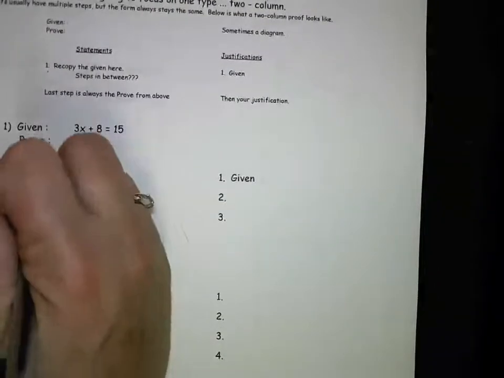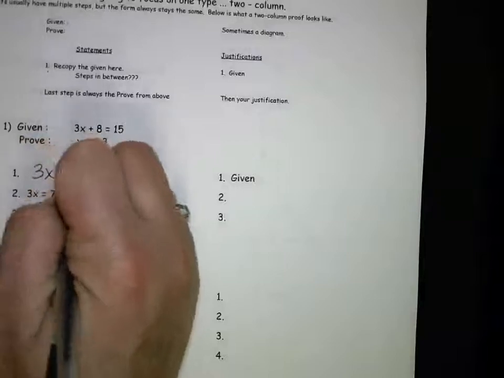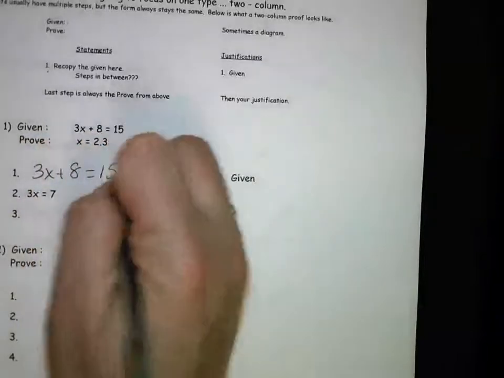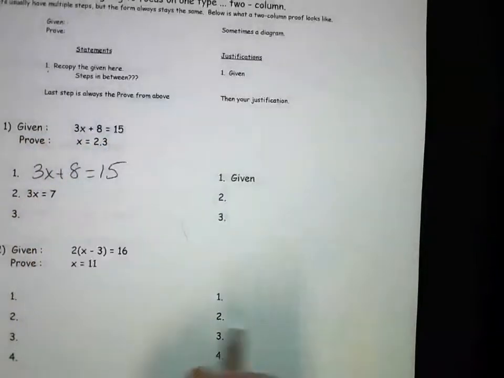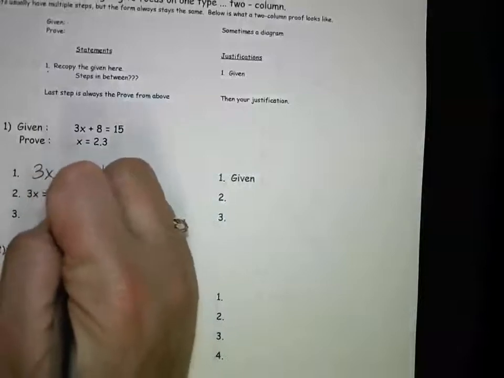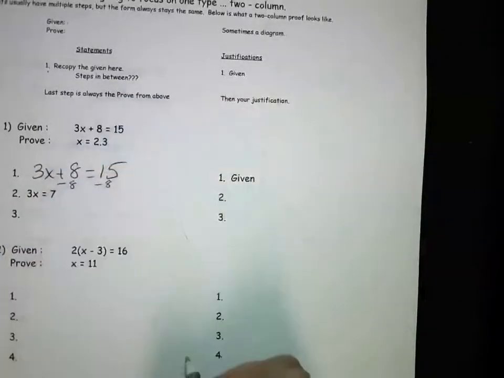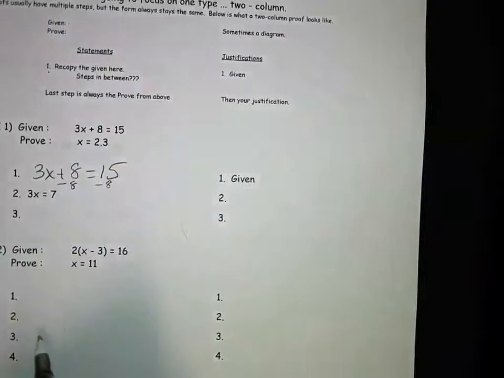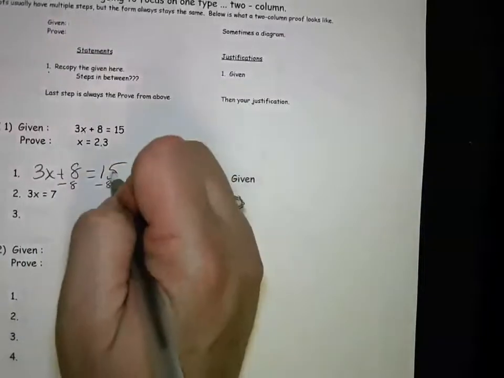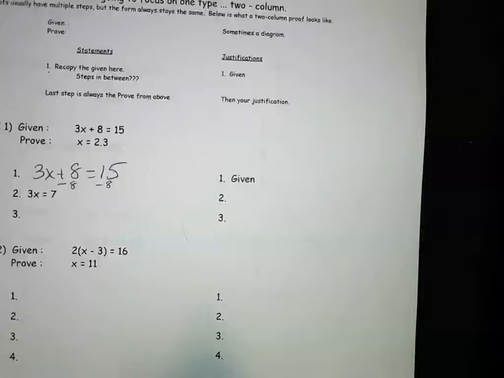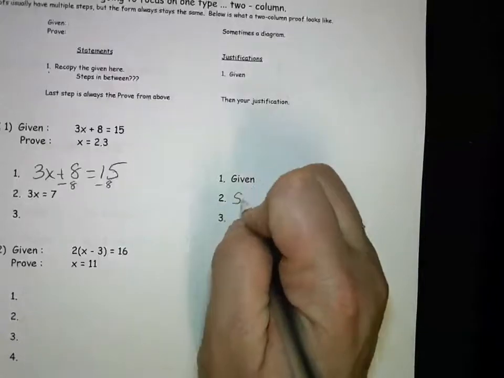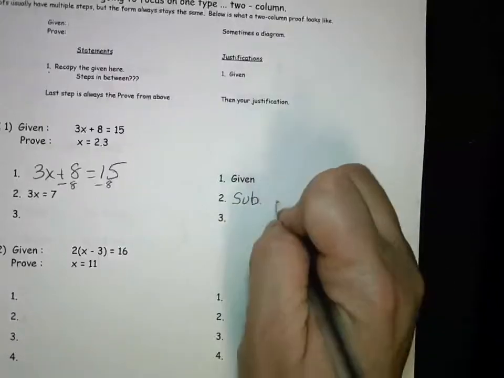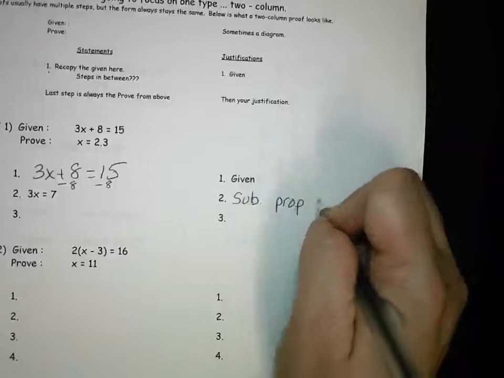So our first one, our given, is 3x plus 8 equals 15. Solving this, you're going to subtract 8 from both sides, and then you get 3x equals 7. So from the first step to the second step, we used the subtraction property of equality.